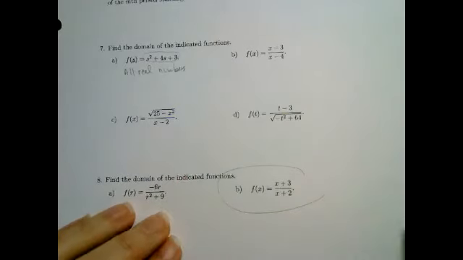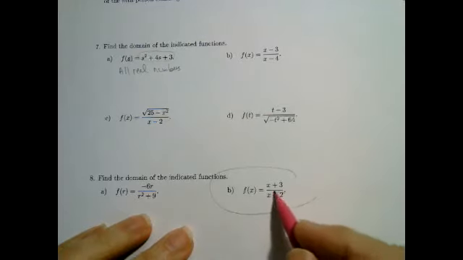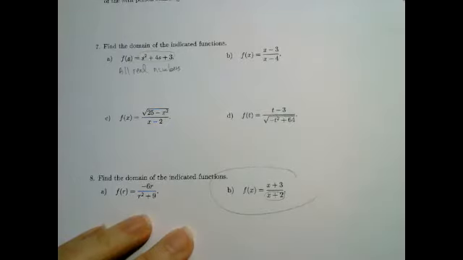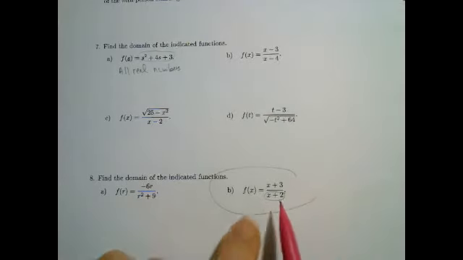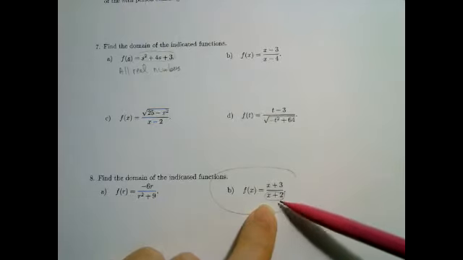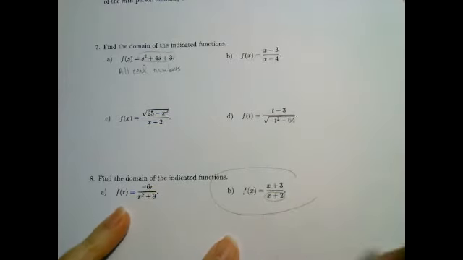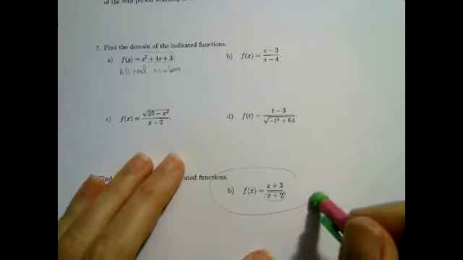Find the domain of the indicated function. What's the domain of this function? Okay, this function has a denominator. And whenever we have a denominator, we know that every value of X that makes the denominator 0 is a problem. If I pick a value of X that makes the denominator 0, I will have something over 0, which doesn't make sense. So what's the domain here? I have to exclude everything.